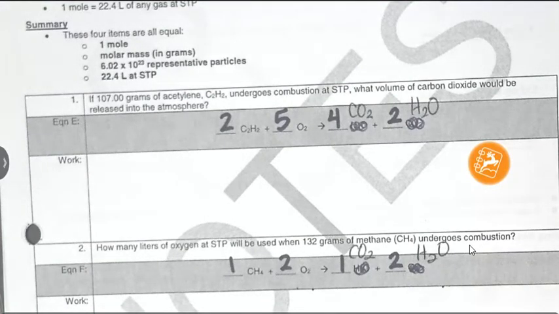And so I don't want you to have the wrong coefficients because I didn't write the products in the same order as I did on the balancing worksheet. So now we're ready to do the molar volume, okay?